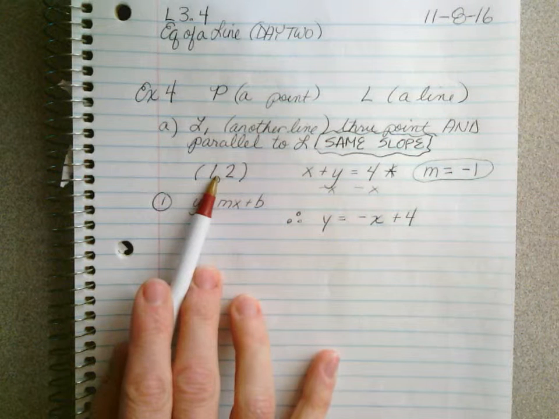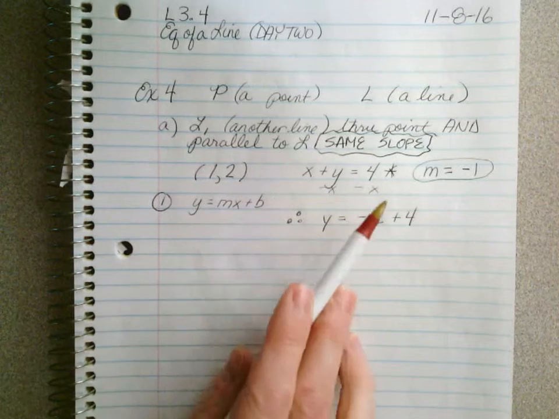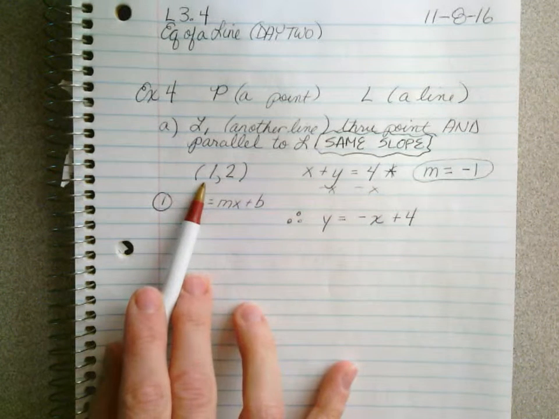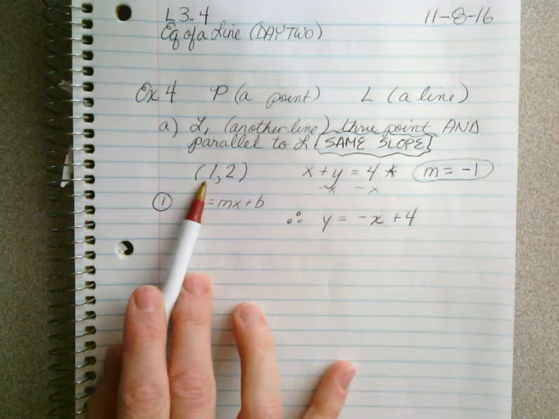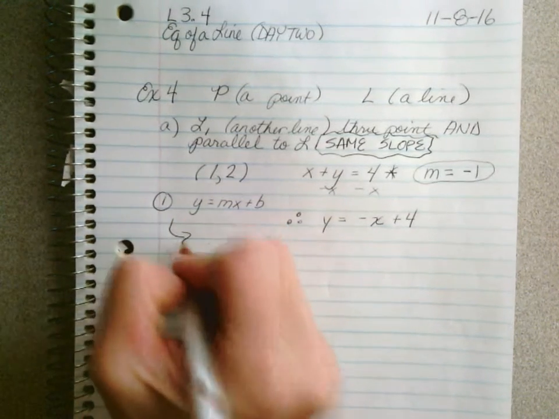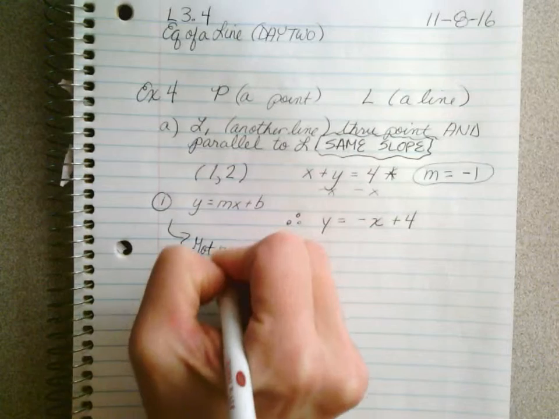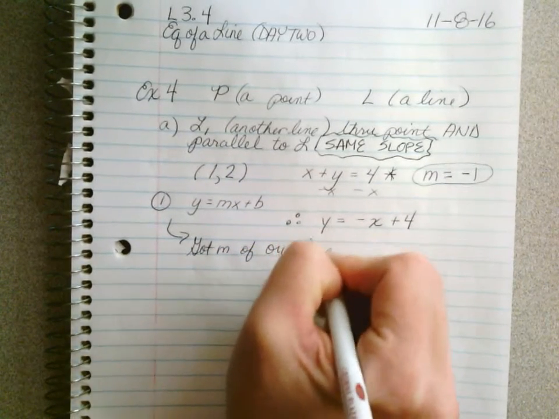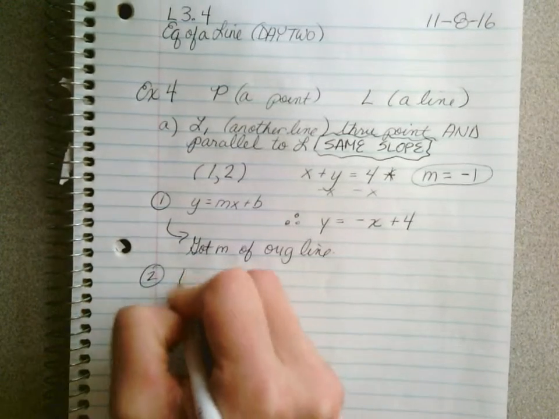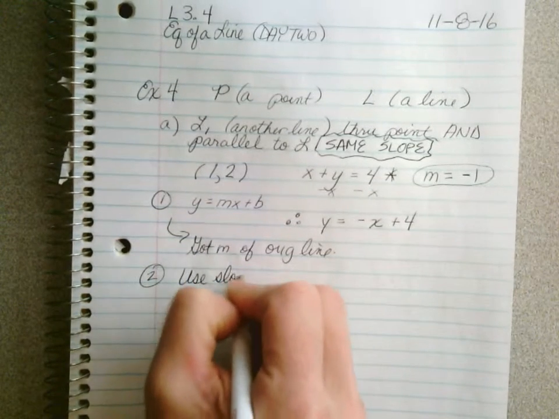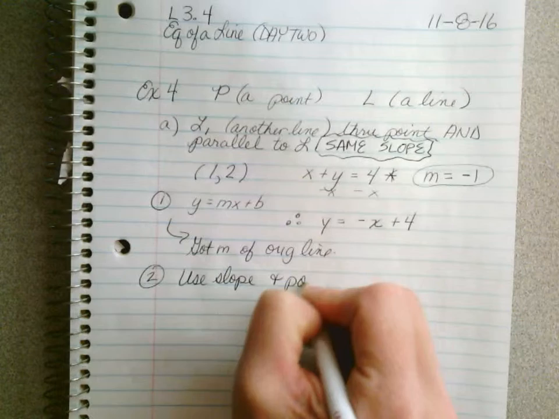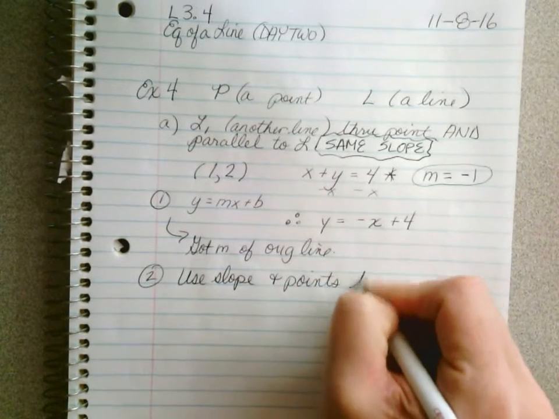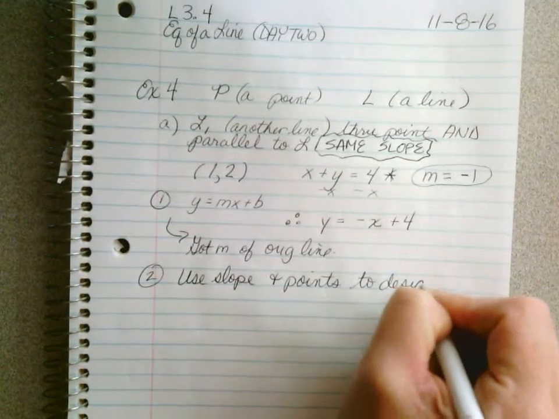So what that means is I can take point slope form, plug in the slope and the set of points that they want me to use, and get a new line. Okay, so first I got the slope of the original line. Second, use slope and points to design the new line.